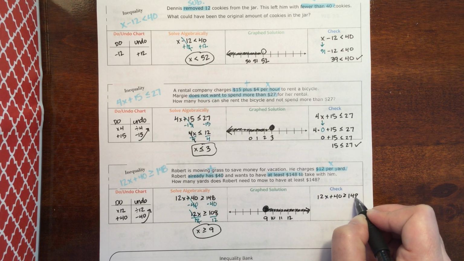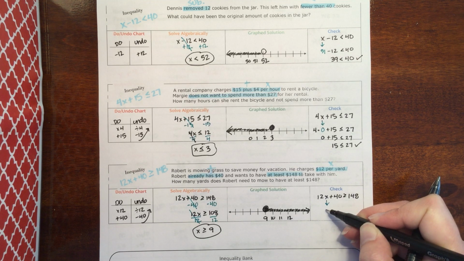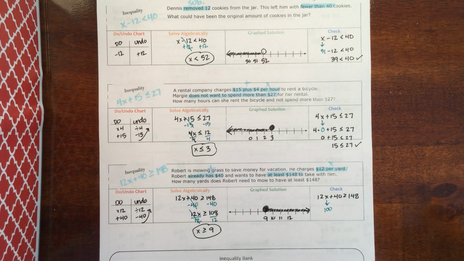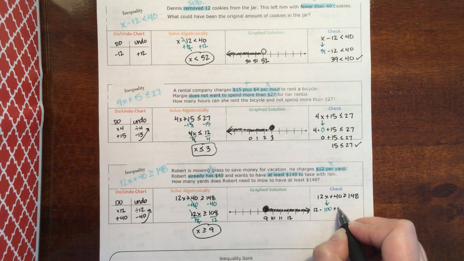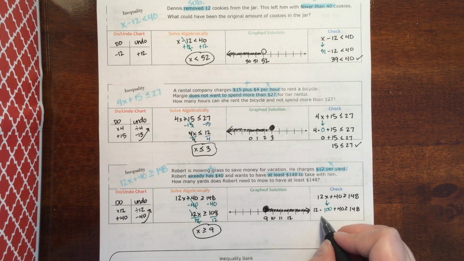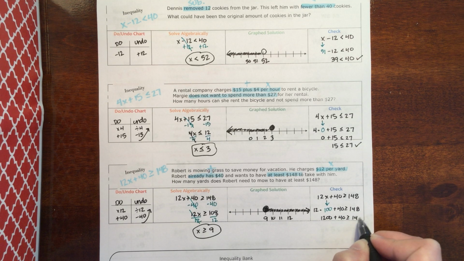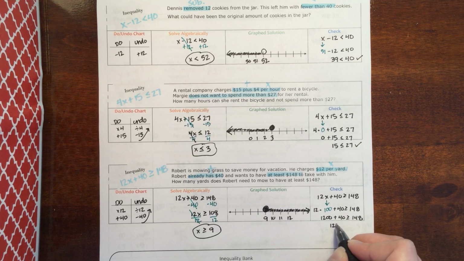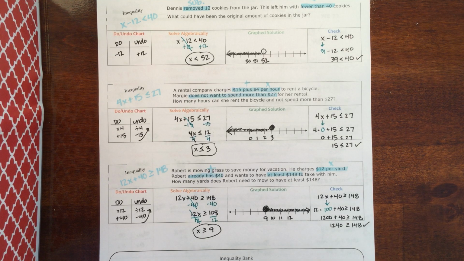I'm going to choose something a little ridiculous to check with because I never pick anything ridiculous. I'm going to pick 100. That is certainly greater than 9. Twelve times 100 is 1200. And 1200 plus 40 is 1240, which is most definitely greater than or equal to 148.